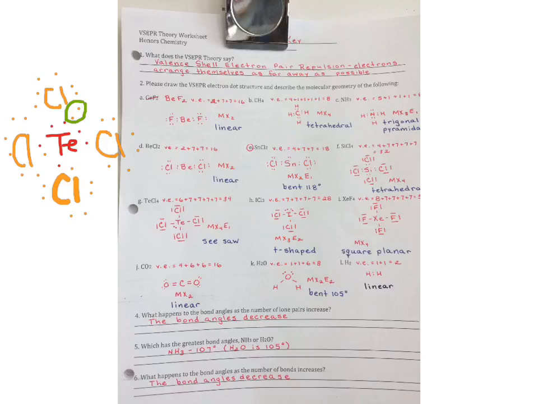I guess you're not really supposed to write it like that. I guess you're supposed to write it like this. This is your extra set of electrons. Do you understand that? I don't know.